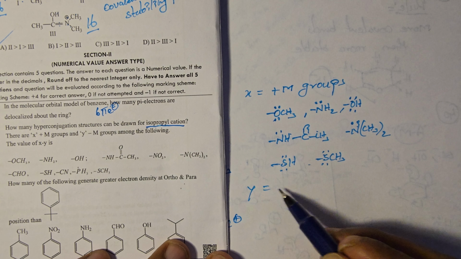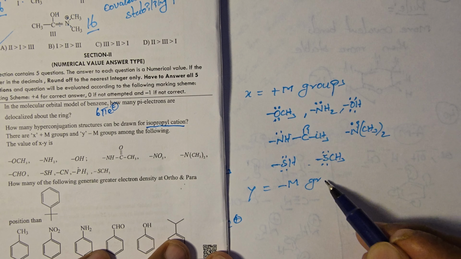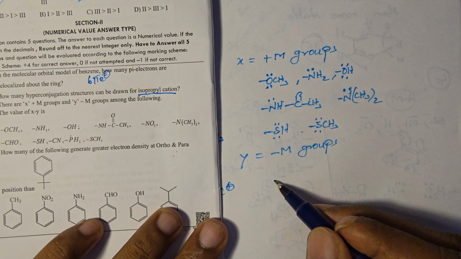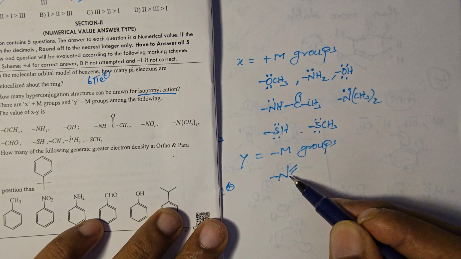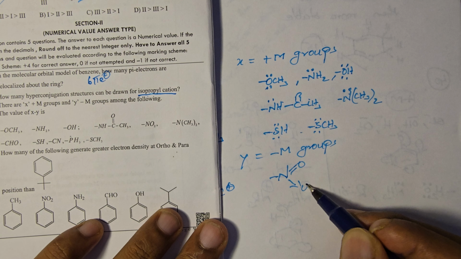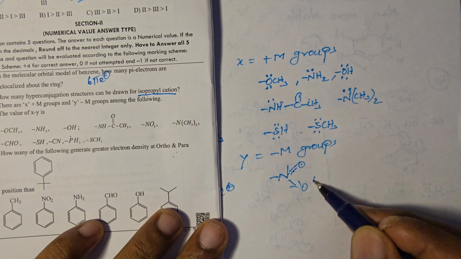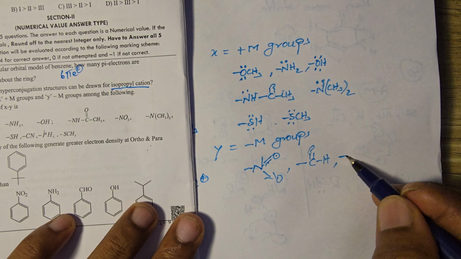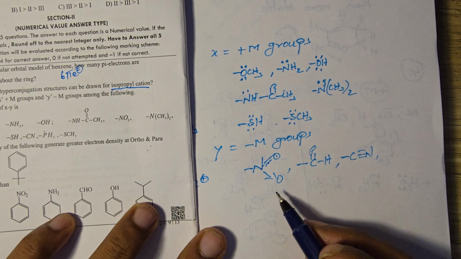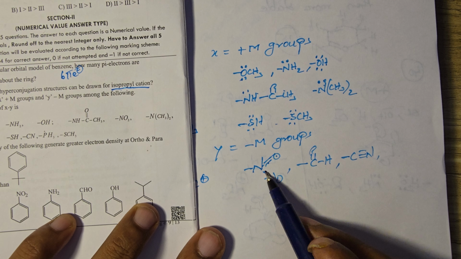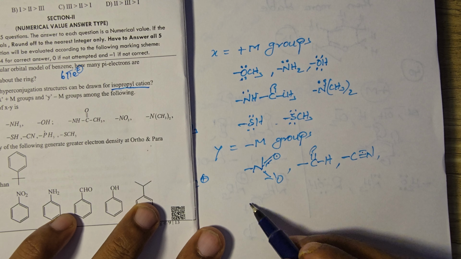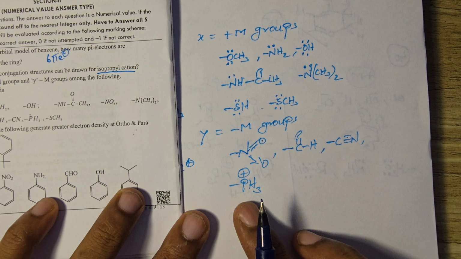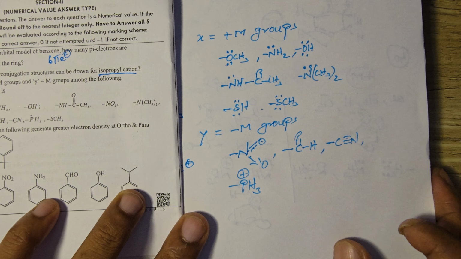Next, Y minus M groups. How to identify minus M groups? On a group where the central atom has a double bond or triple bond, and that bond is connected to a more electronegative element, that is a minus M group. Aldehyde is a minus M group, cyanide is a minus M group. Any other group? PH3 plus, phosphorus having the positive charge. Positive charge is nothing but electron deficient. It wants electrons from the benzene ring.